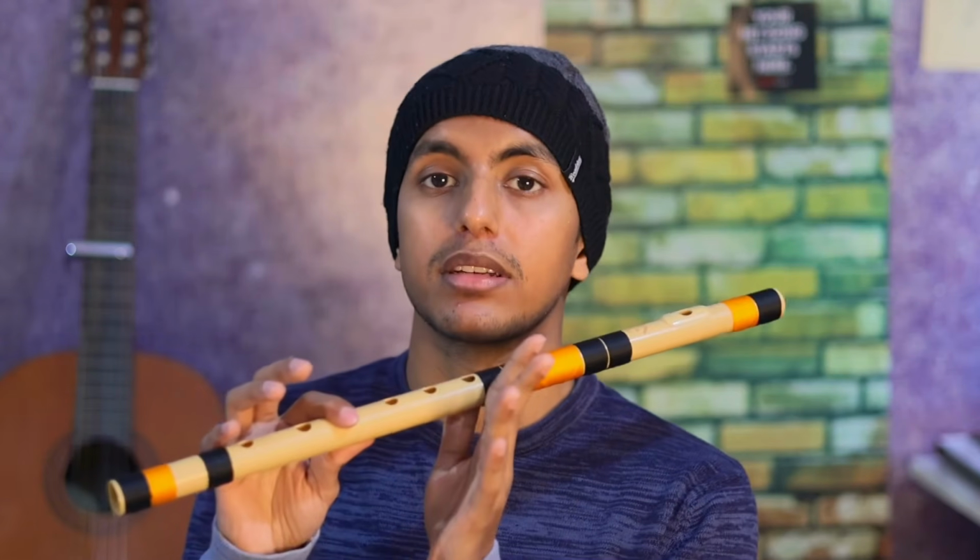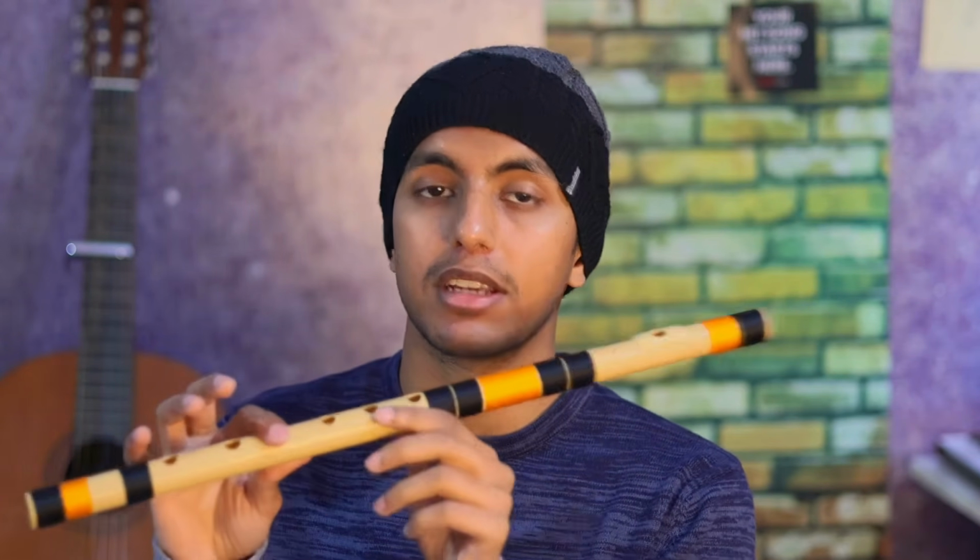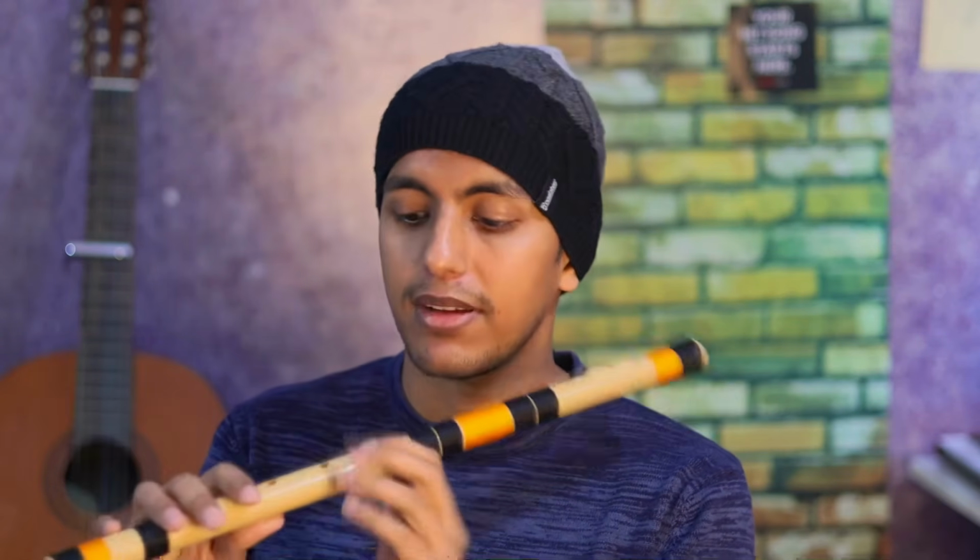Now what happens if I close the fourth hole without closing the first three holes? Nothing happens because the air is escaping through the first hole itself. So in order to play a proper swar, you'll have to close the preceding holes, which is really important. If I open the preceding holes, then the swar is not accurate.